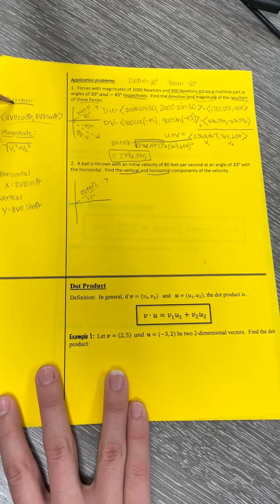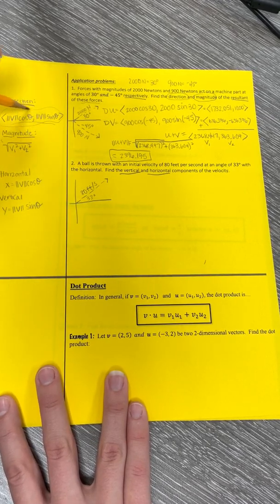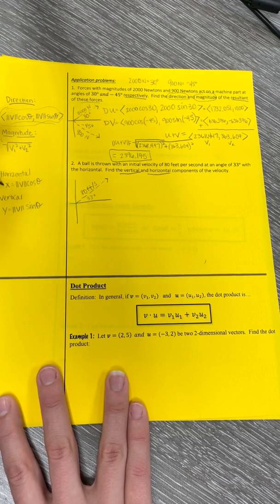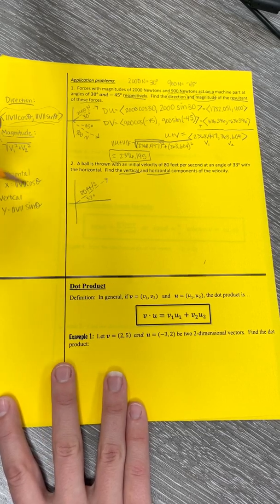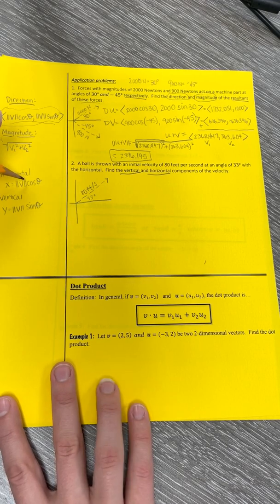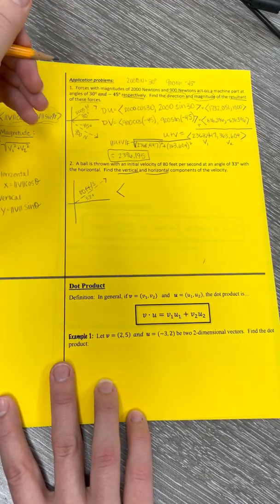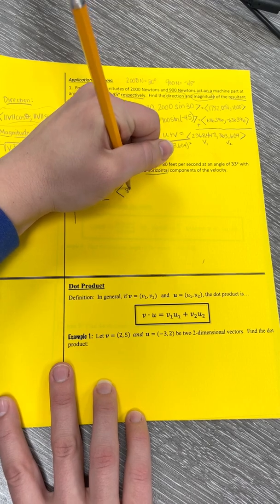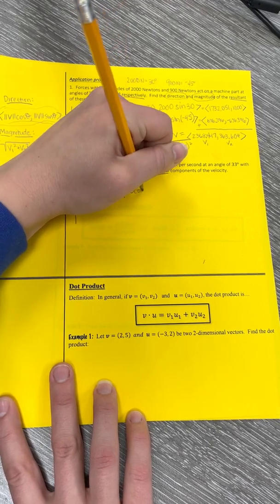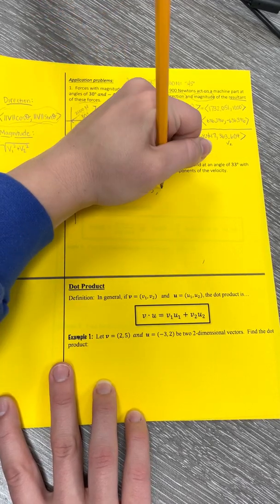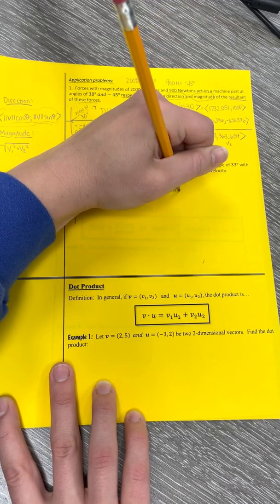We're actually going to use the same formula as the direction up here, but I've just moved it down here. For horizontal, the x is equal to the magnitude times cosine theta, cosine of the degree measure. So x is 80 cosine 33, y is 80 sine of 33.